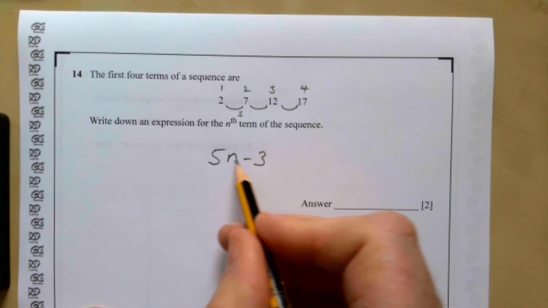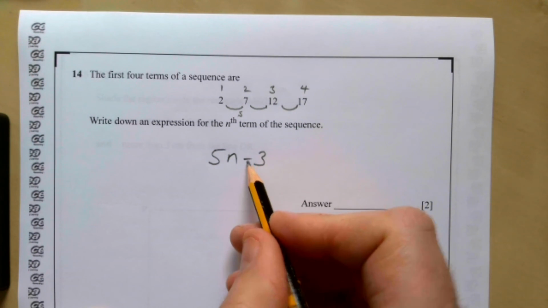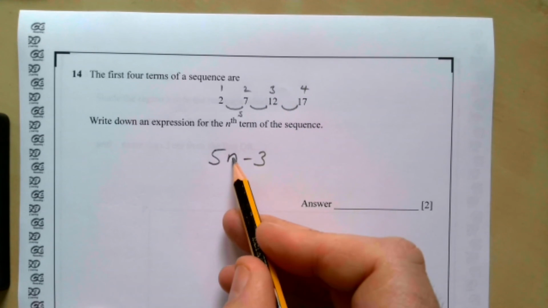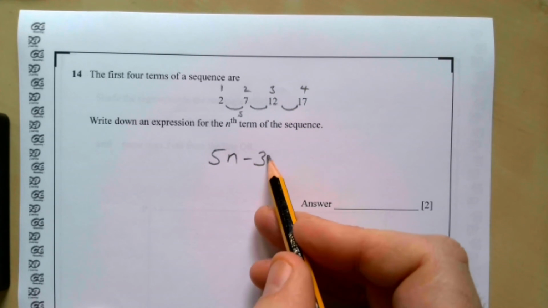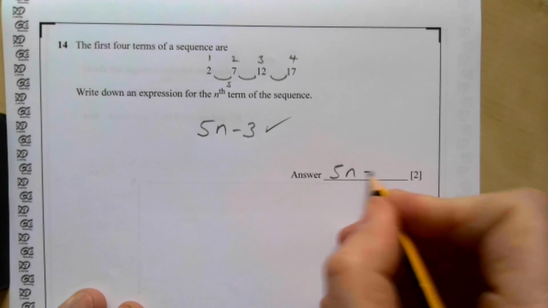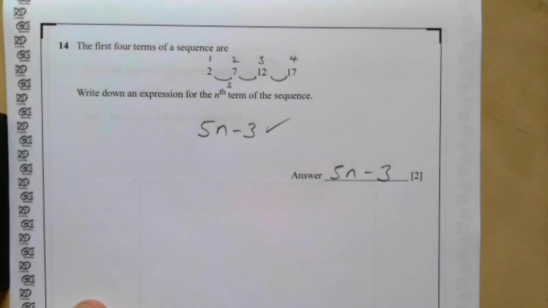I always think it's wise to check that it works for some other numbers. So let's try it for the number 3. 5 times 3 gives me 15. Take away 3 gives me 12. So it looks like I'm good. So my answer then is 5n minus 3.